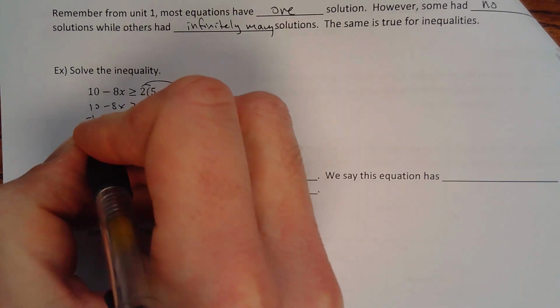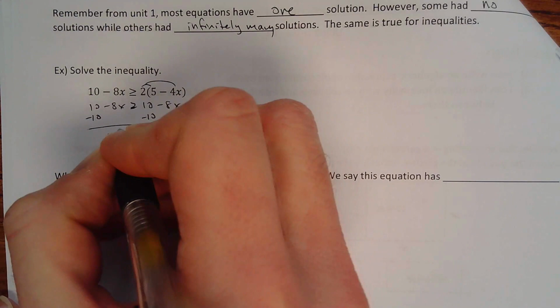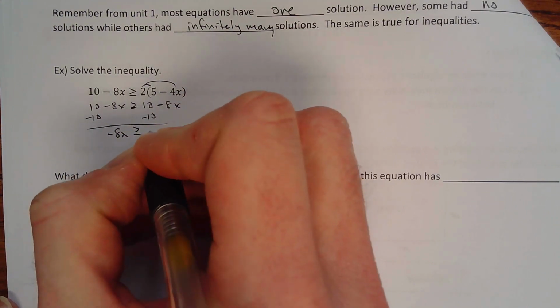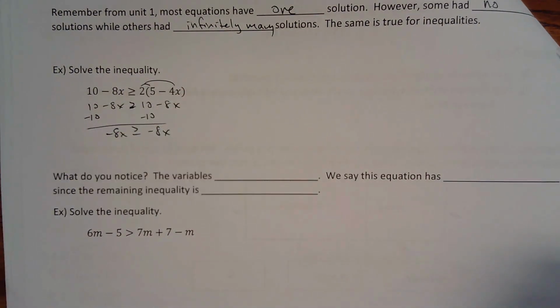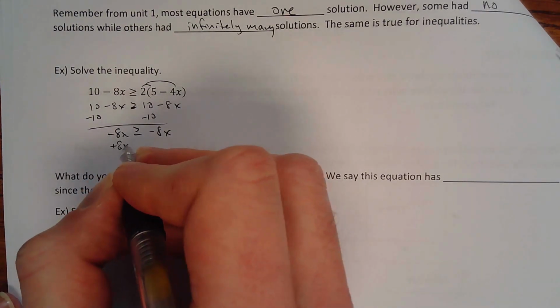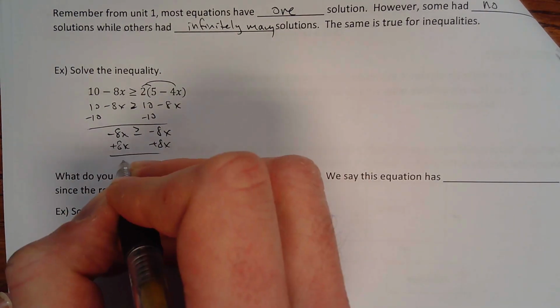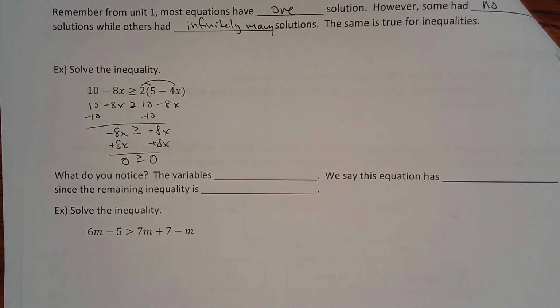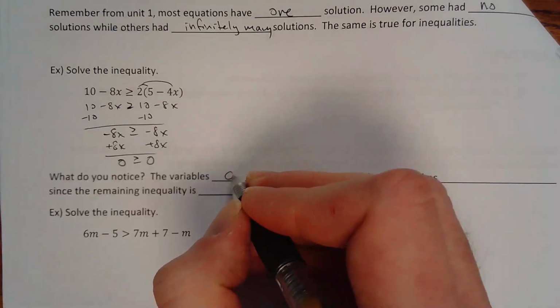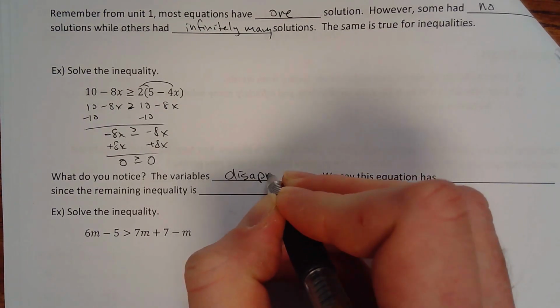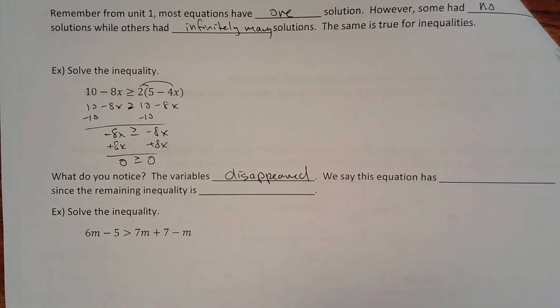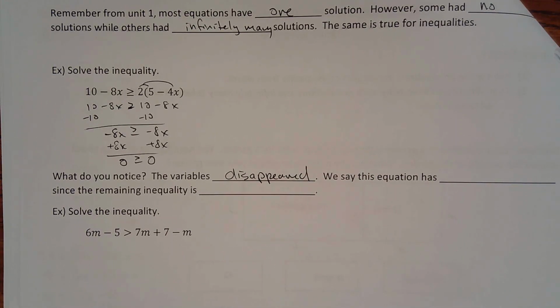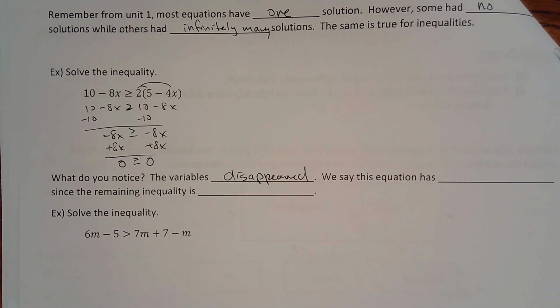Let's continue. So I'll subtract 10 from both sides. And then we'll get the x's together, so I'm going to add 8x to both sides. I get 0 is greater than or equal to 0. Okay, so what happened? Well, at some point the variables disappeared. So if they disappear, is this a true statement? Is 10 greater than or equal to 10?